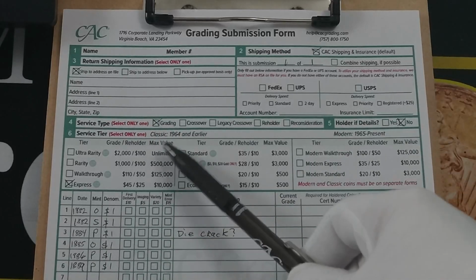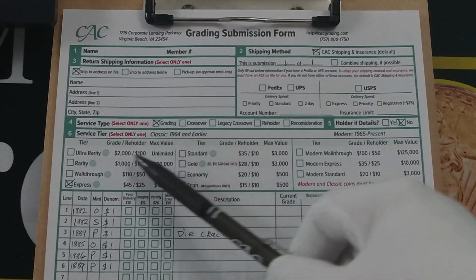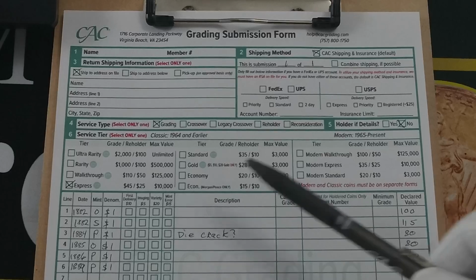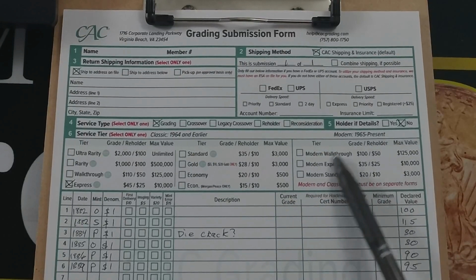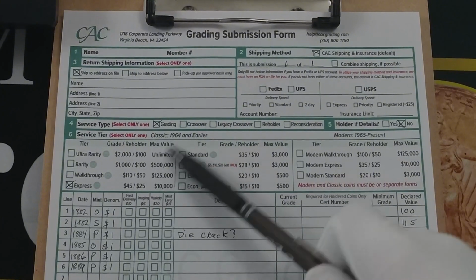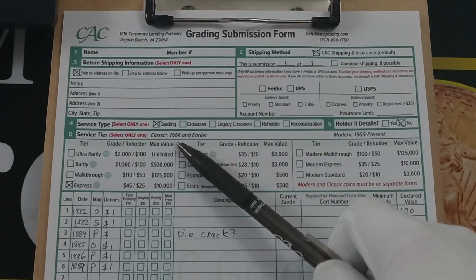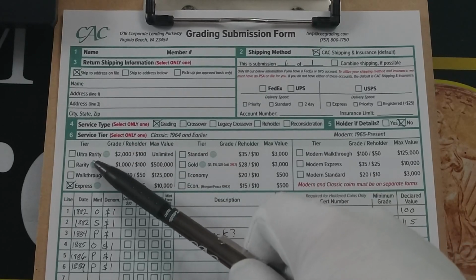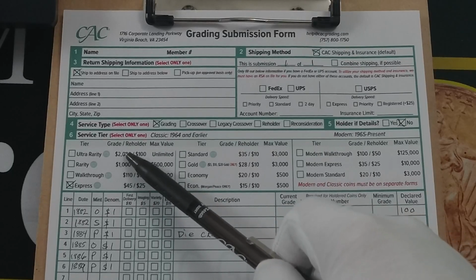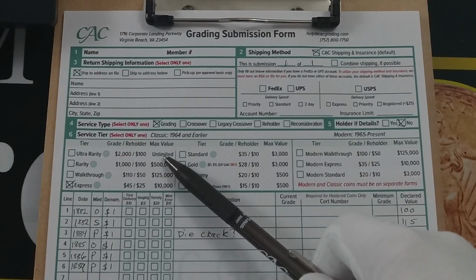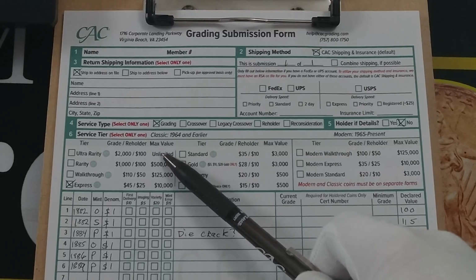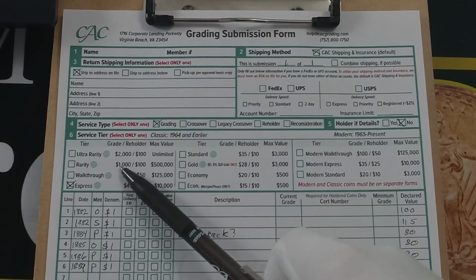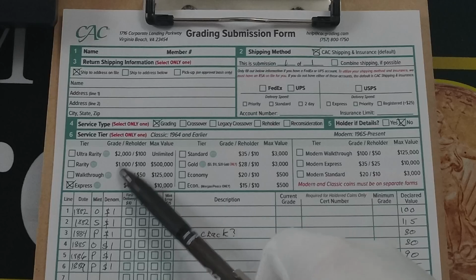Now, the service tier, you can only select the classic part over here for coins that are dated 1964 and before. Anything after that has to be submitted under the modern tiers. In this case, I've got 1800s vintage coins, so clearly before 1964. You can choose ultra rarity if you need to. That will cost you $2,000, but if you've got a truly valuable coin, that's no object. If you've got a coin up to $500,000, you need to submit it as a rarity. They'll charge you $1,000 per coin to grade that.